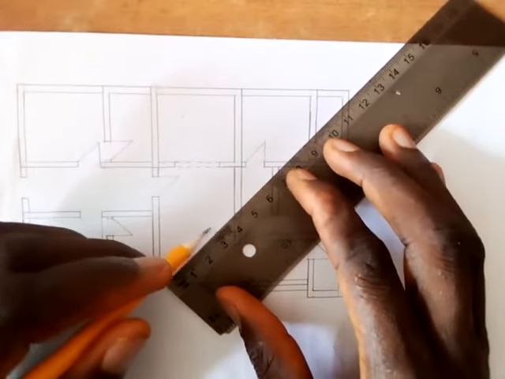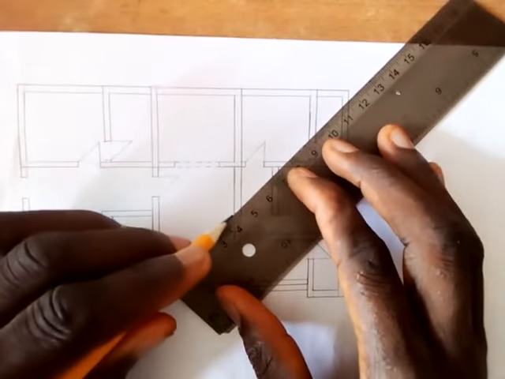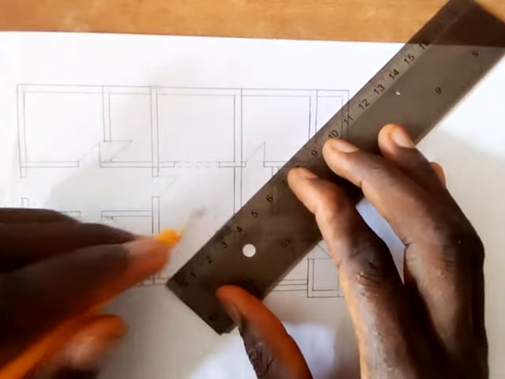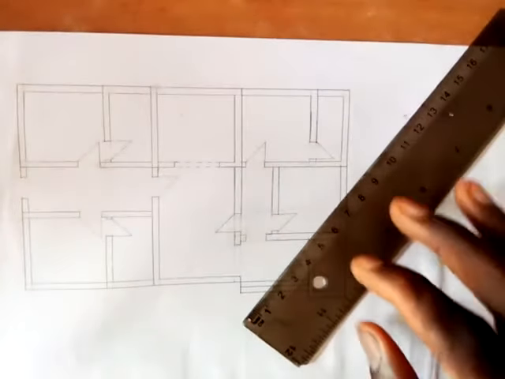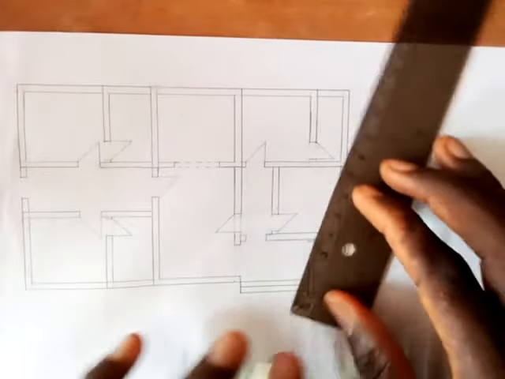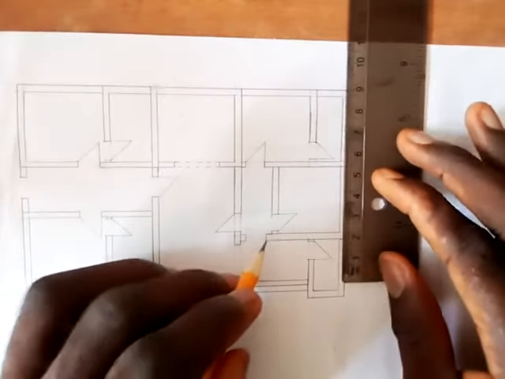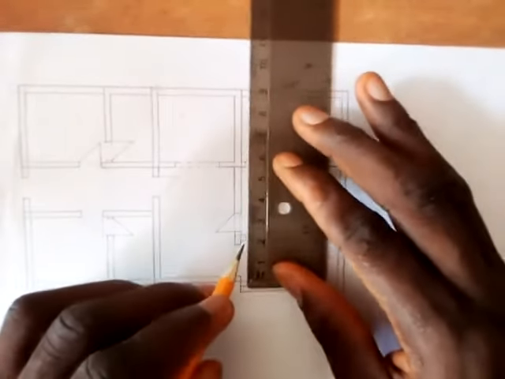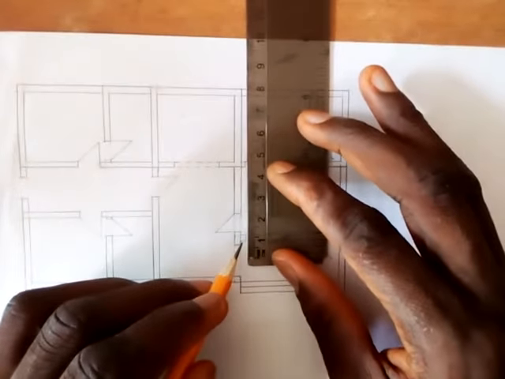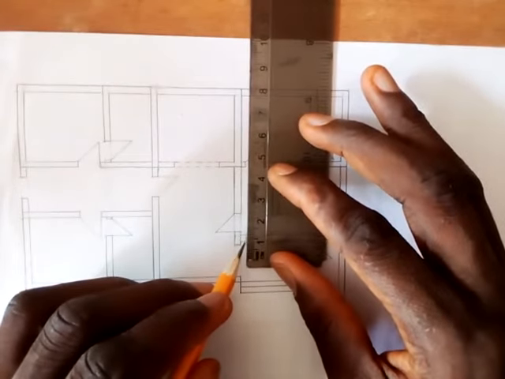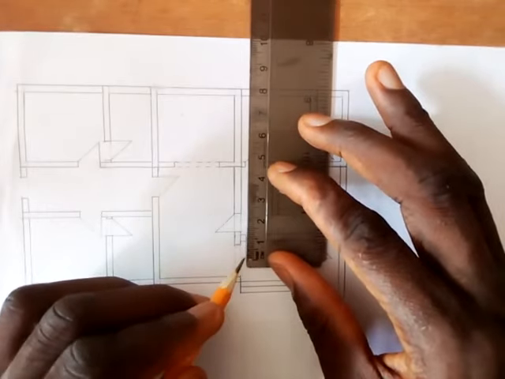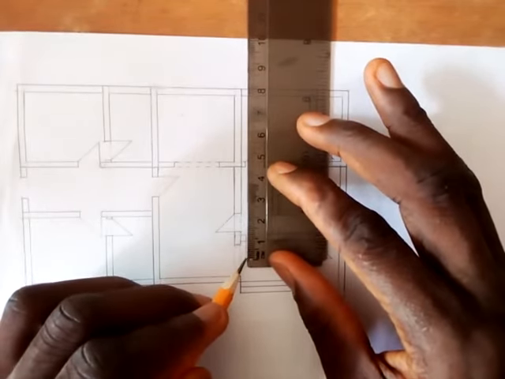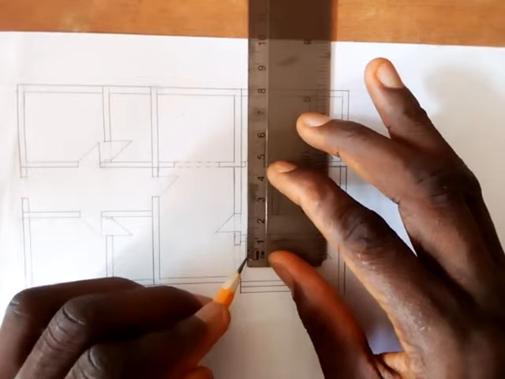All right. So we open it into the living room. So by the time we open it, it will lay on this part of the wall. Then here we also have a door. So here I will take 9 millimeters. So this is 9 millimeters.